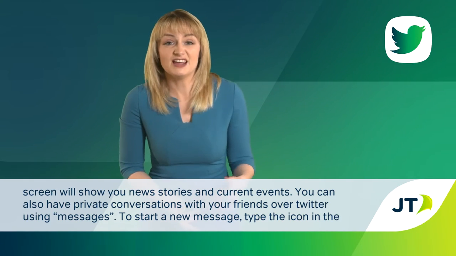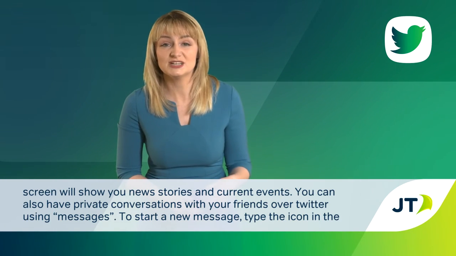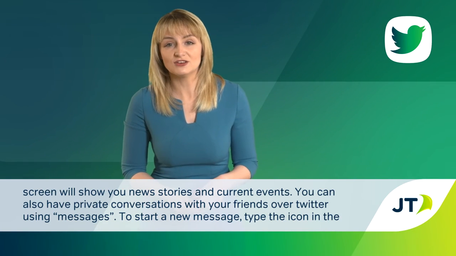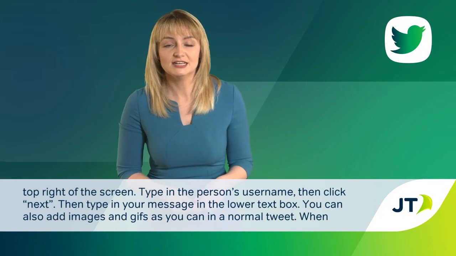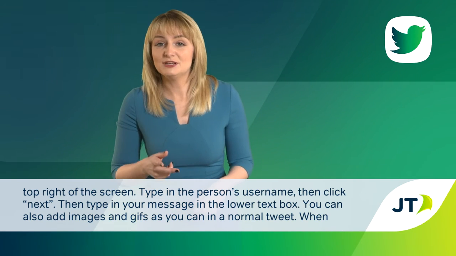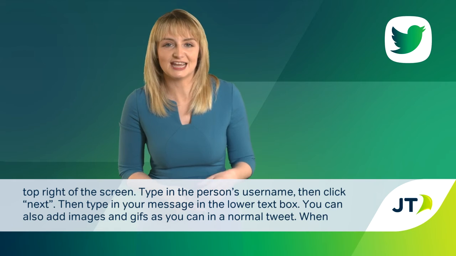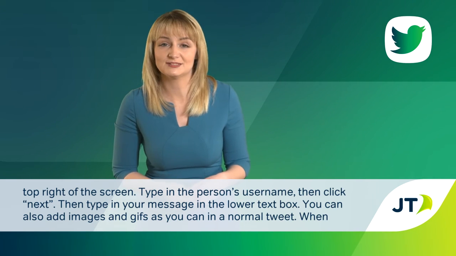You can also have private conversations with your friends over Twitter using messages. To start a new message, click the icon in the top right of your screen. Type in the person's username, then click Next. Then type in your message in the lower text box. You can also add images and GIFs as you can in a normal tweet.